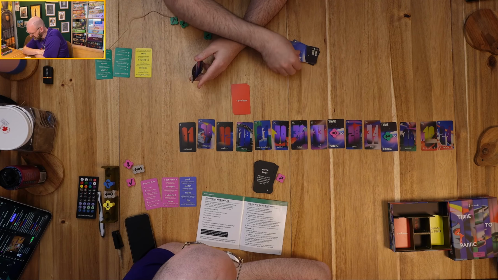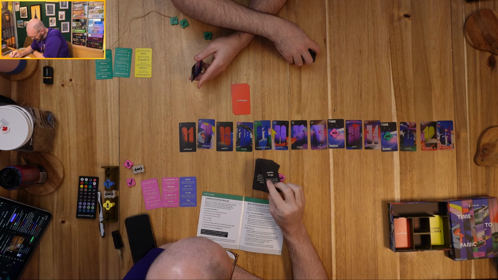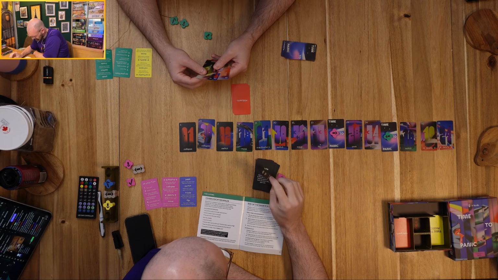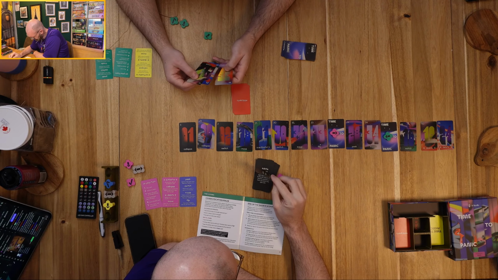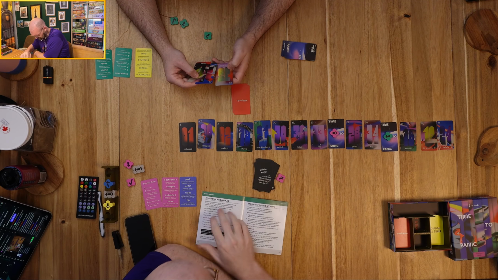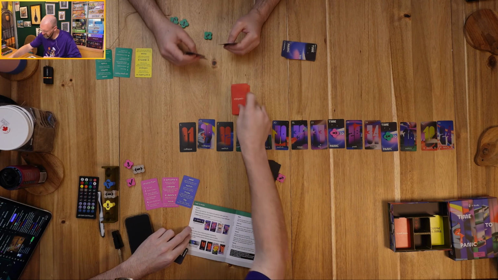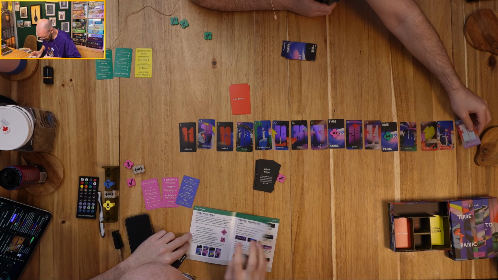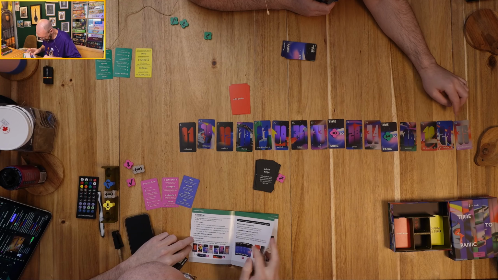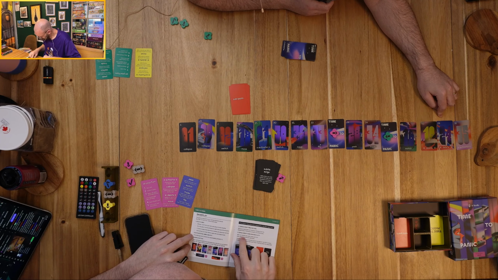Add a face-up card to either... Oh, wait, we don't panic anymore once we're at the end. Yeah, okay. All right. I do believe, yes, I'm pretty sure that's right. You only panic if you draw a card. So let's put a 35 over here, which lets me delete a card.